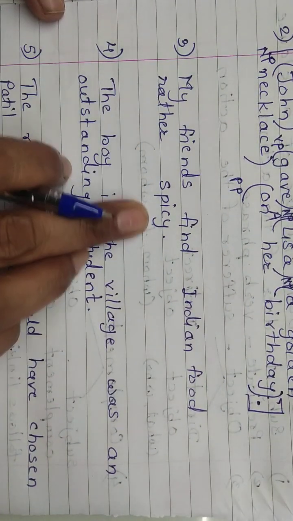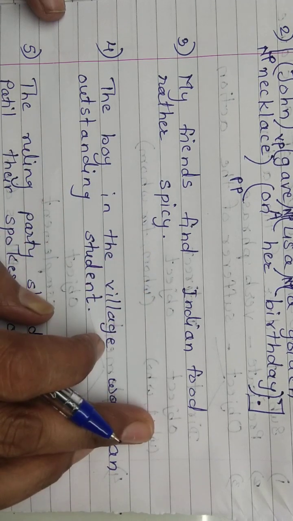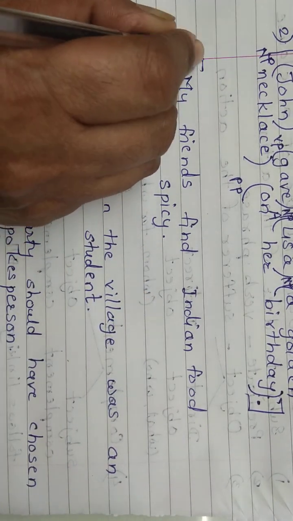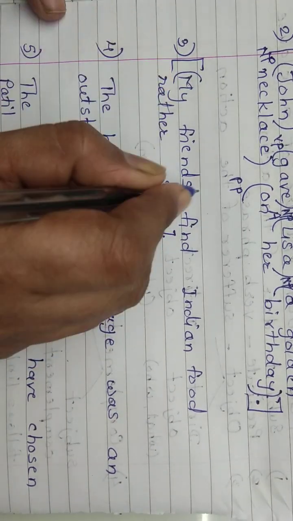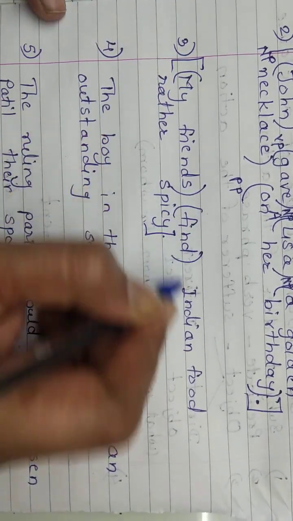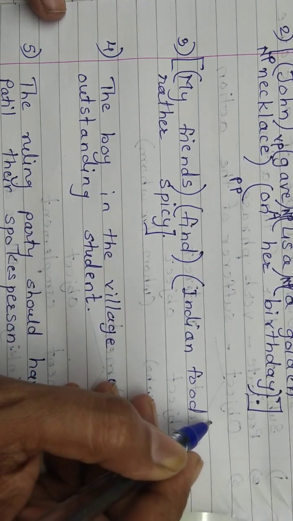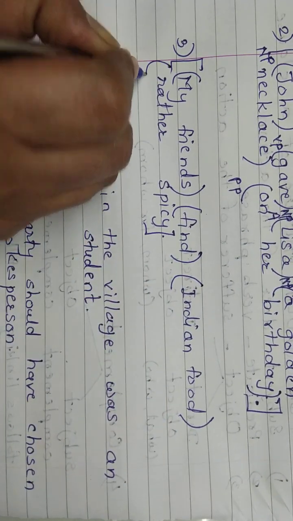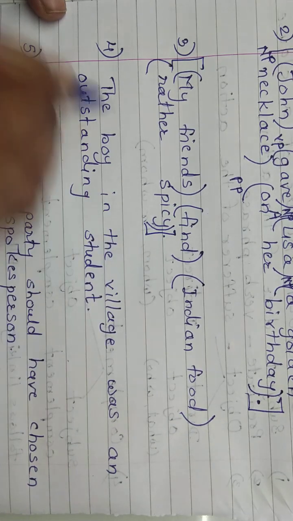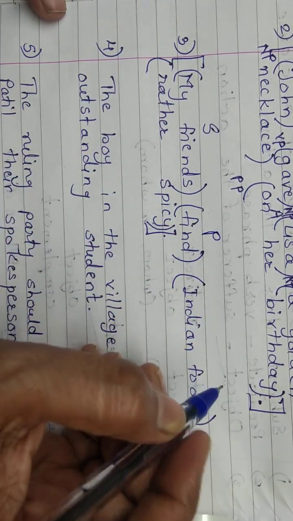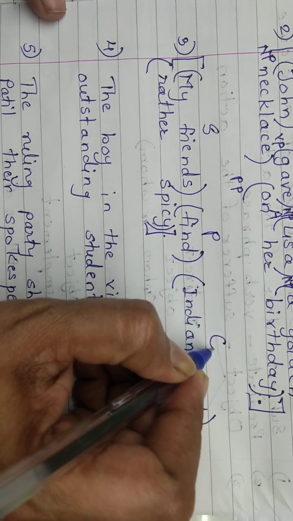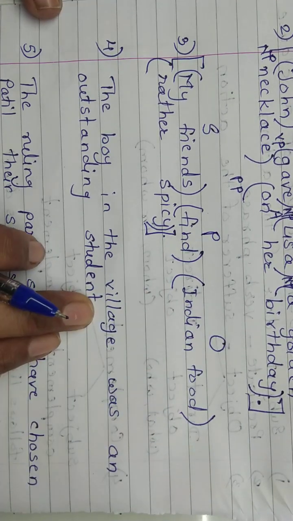My friends find Indian food rather spicy. SP, yes, it is object. What do they find?